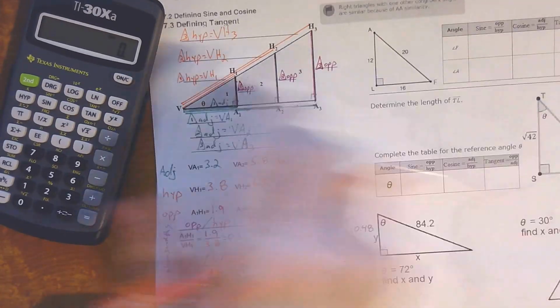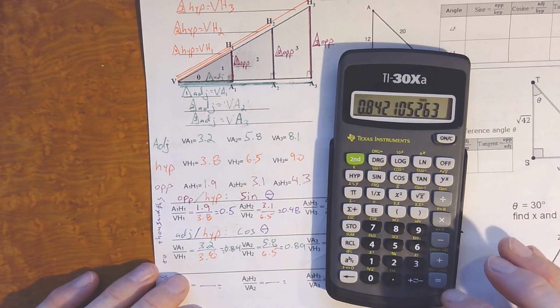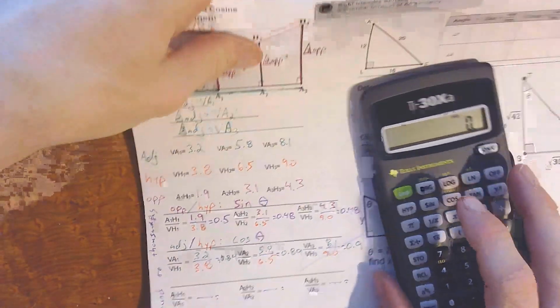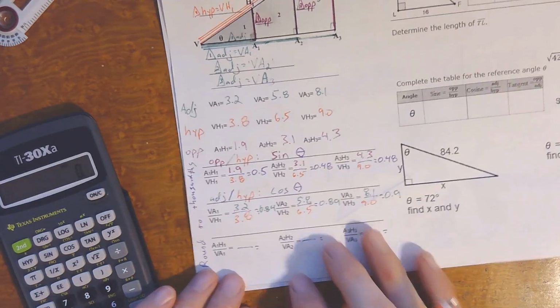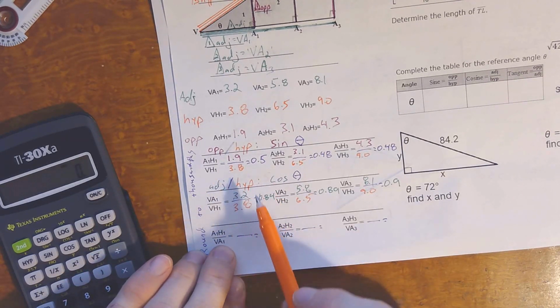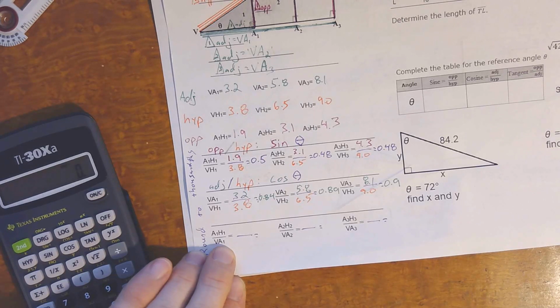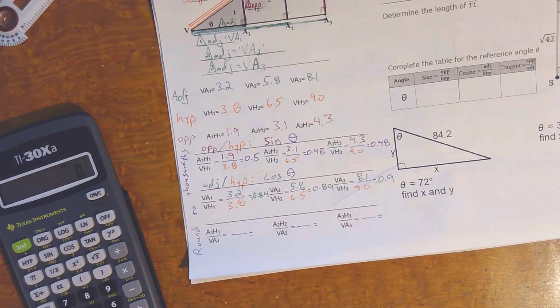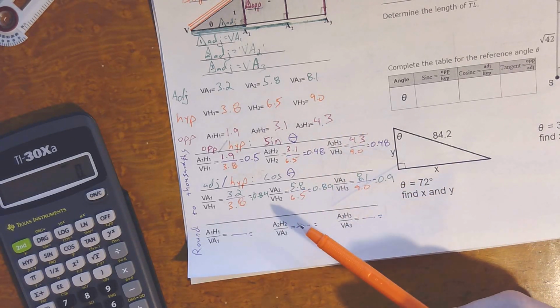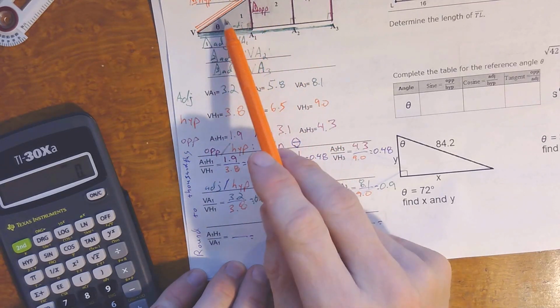Alright, let me double check that math. 3.2 divided by 3.8, 0.84. So it's just a couple thousandths off. You can see here, by the way, with this cosine, they're all pretty close. They're all within a couple thousandths. I'll show you the arctan next, and the arcsine and arccosine, so we can actually see what this angle theta is.